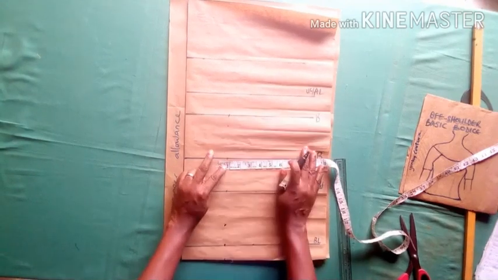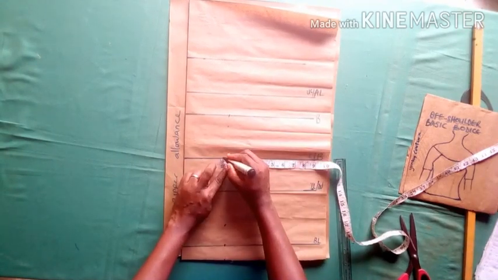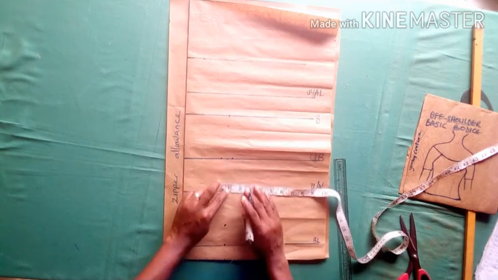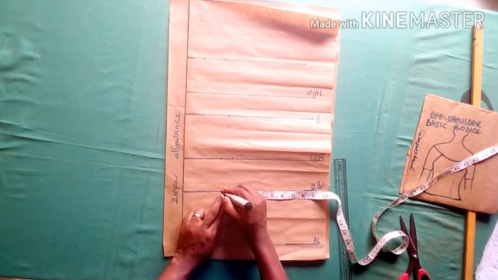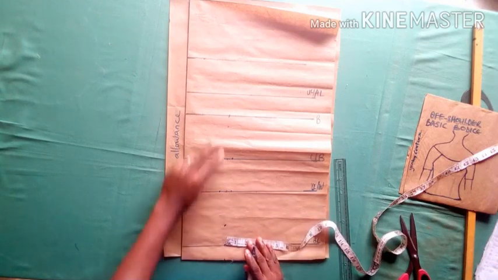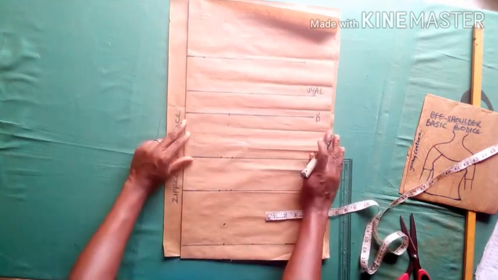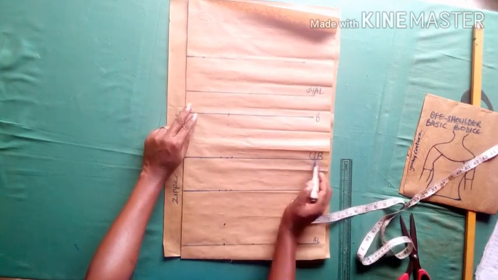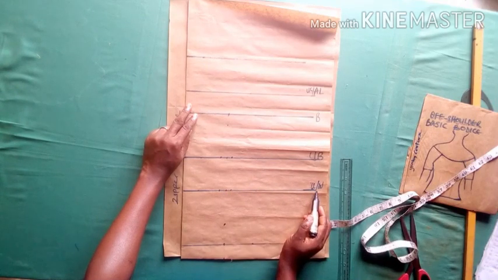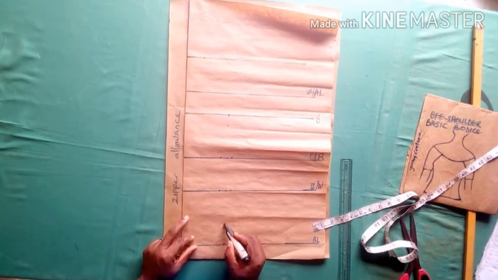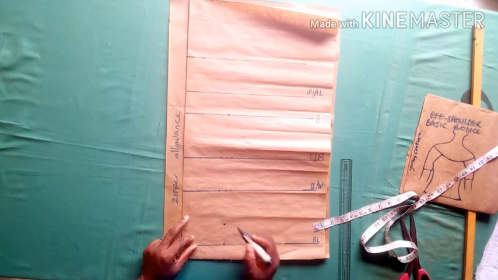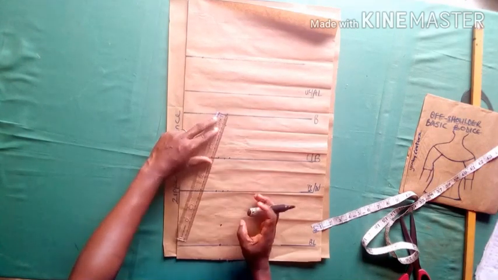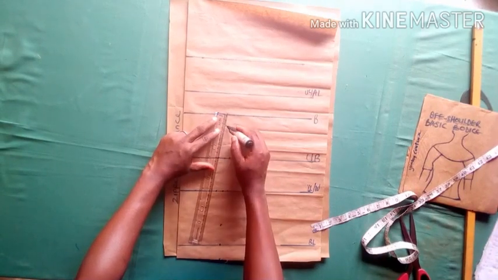And when I get to the under bust, I'm going to take half inch here on the under bust, and half inch here on the waist. So this is where I've taken my dart allowance, half inch on the under bust, 1 inch on the under bust, and 1 inch on the half length. So I'm going to connect it to this point. You know, we came up by 2 inches here, so we are going to connect all these points together to make our dart.